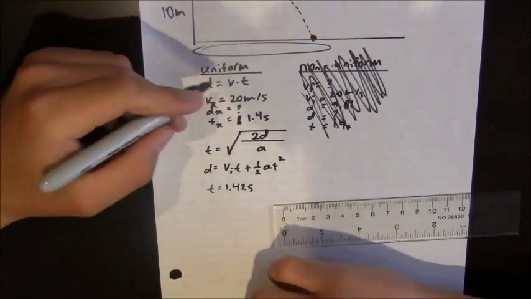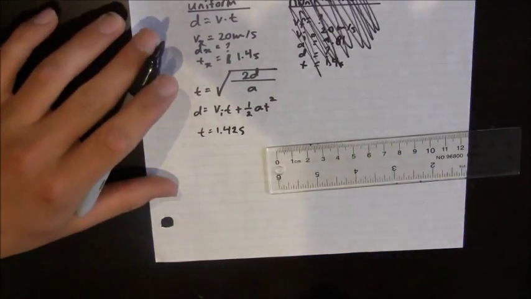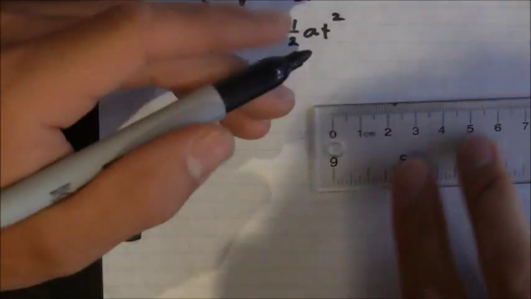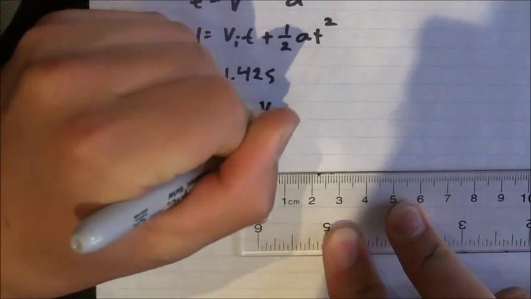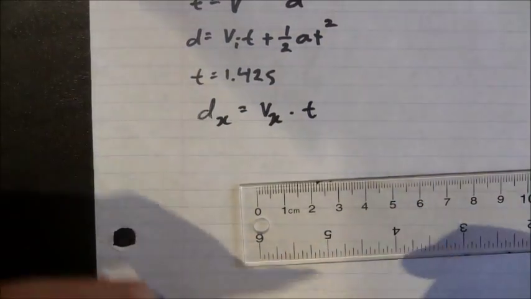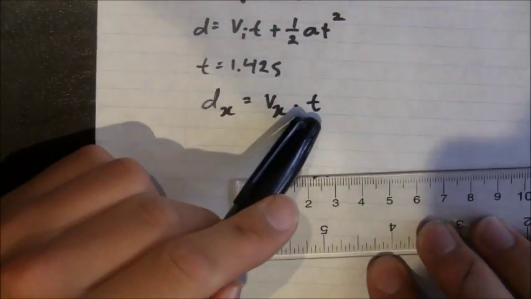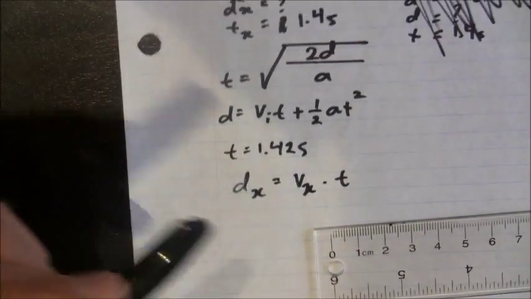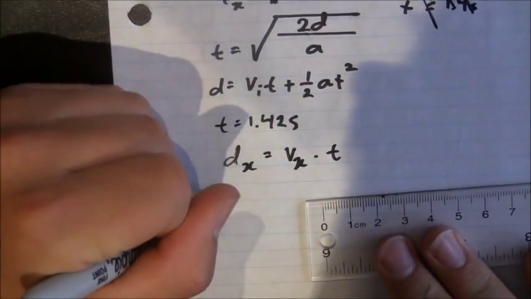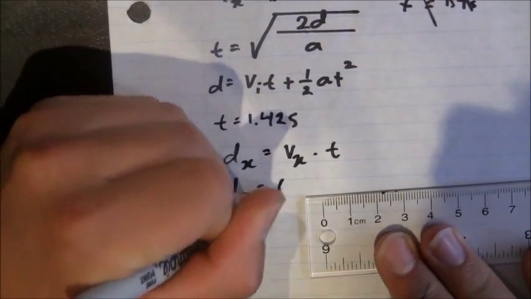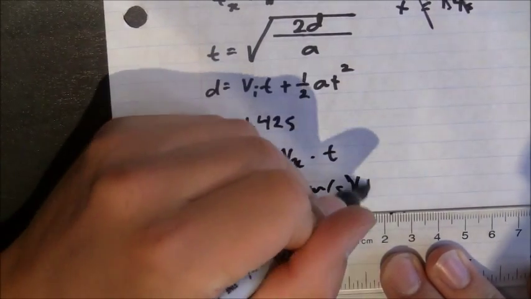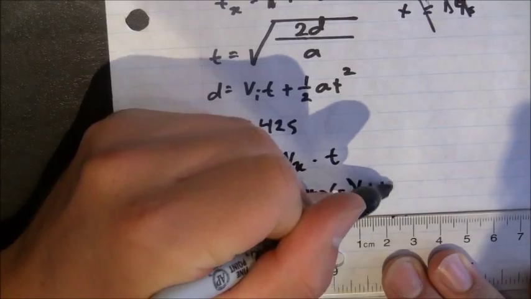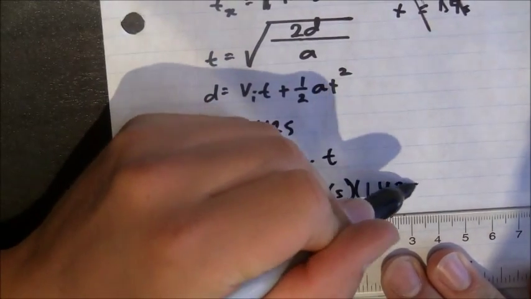And then we just go directly to our uniform motion. So we say that distance dx equals vx times t. Well, we know vx and t. We just figured out t. So we can just plug it directly in. We can just say dx equals 20 meters per second times 1.42 seconds.